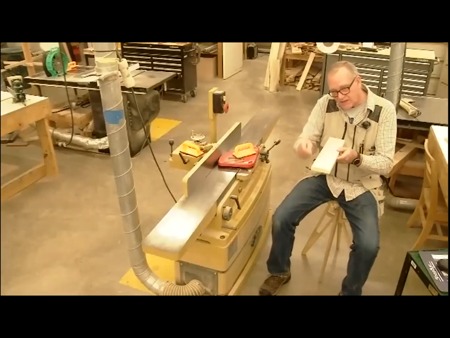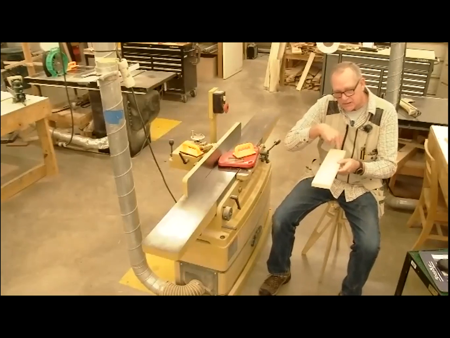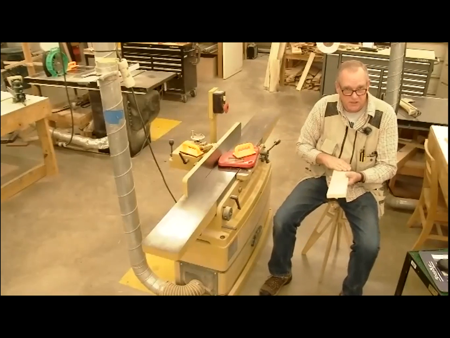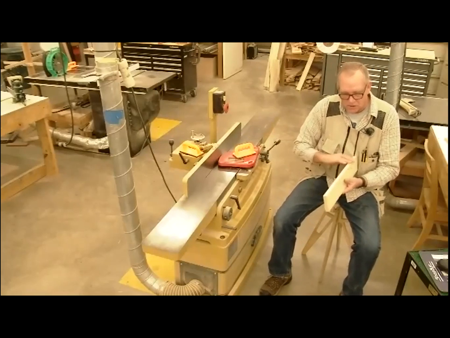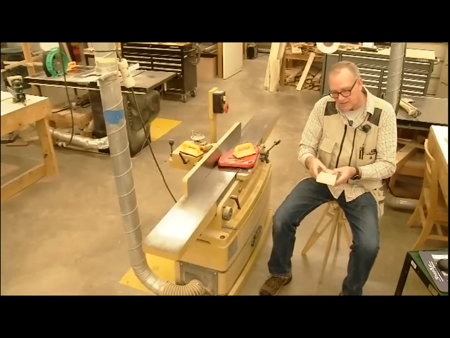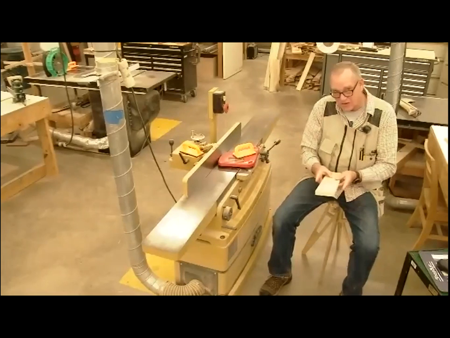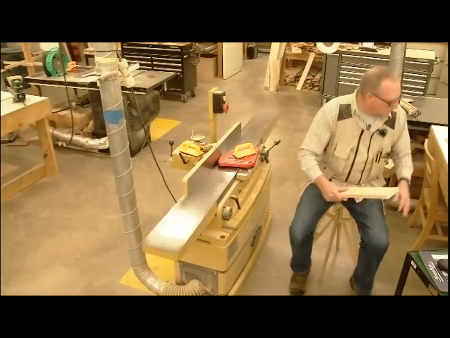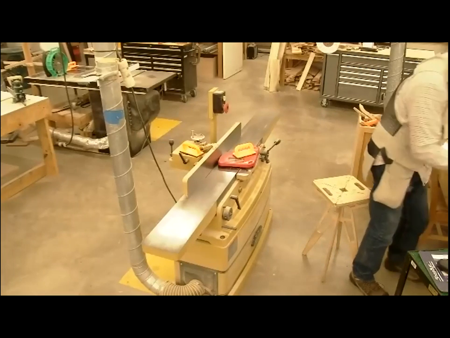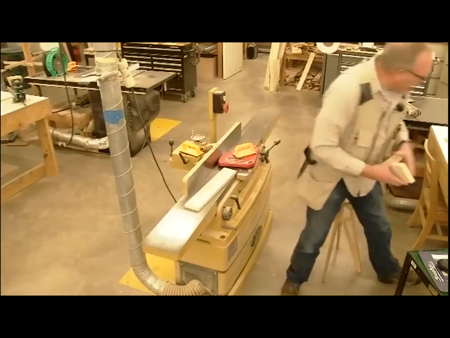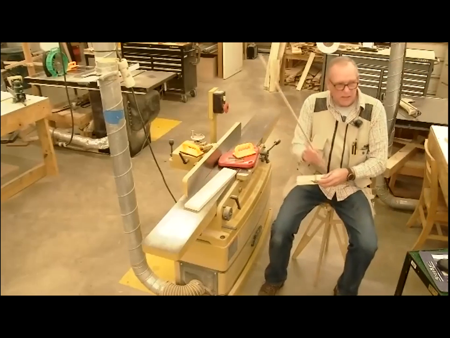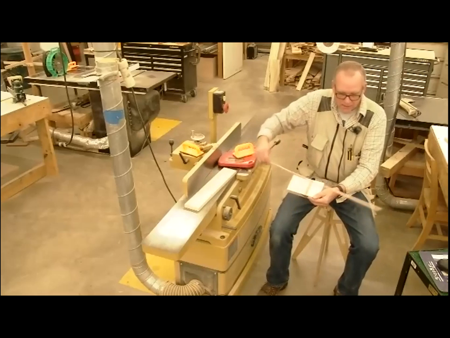Another thing: we talked about faces, edges, and ends being a dimensional thing. In other words, the face is the largest surface area we have, the edge is the longest edge, and the end is the shortest. There's a difference between faces, edges, ends, and face grain, edge grain, and end grain. As you see in this little piece of maple, the grain direction in this board is going this way, not this way.